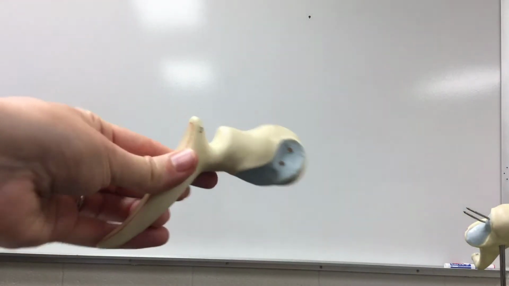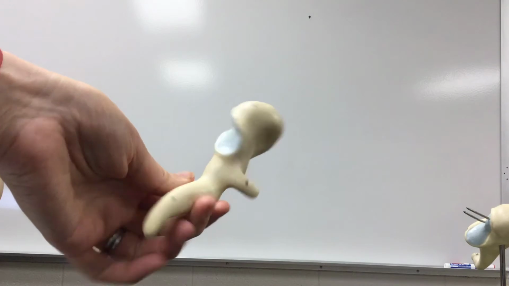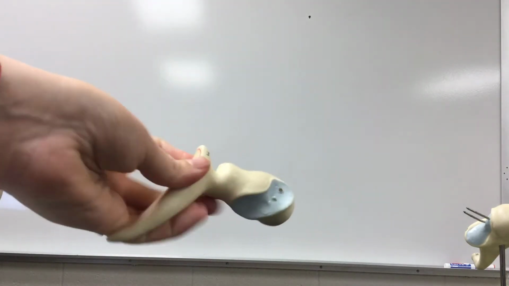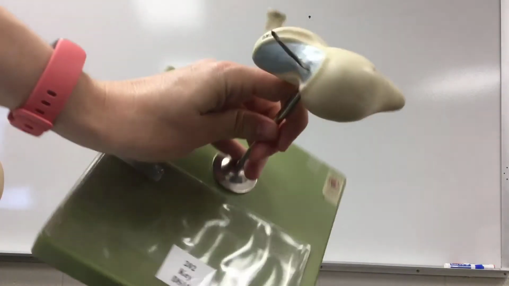This first guy here is going to be the malleus. All right, and so I think it looks a little bit like a hammer. Malleus. Next, we have the incus.